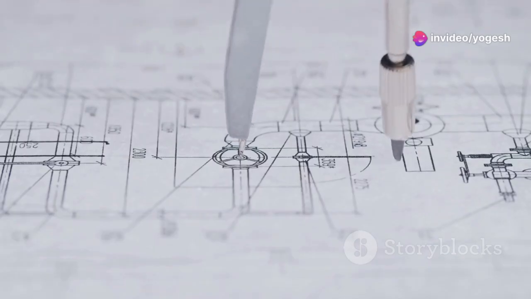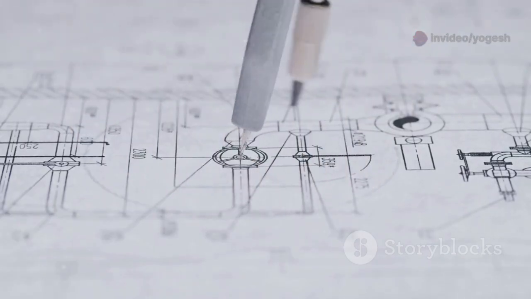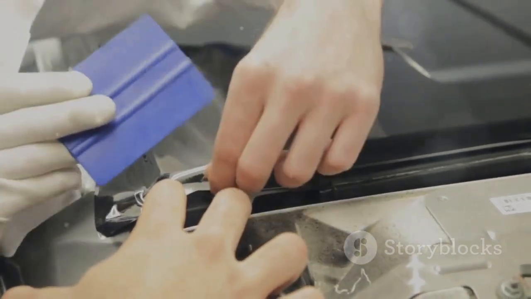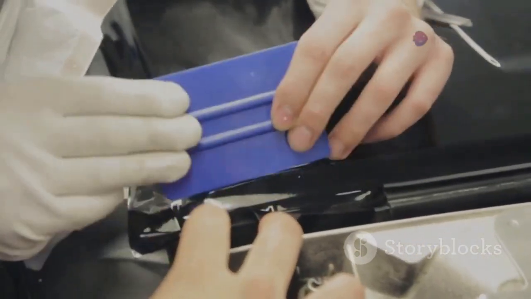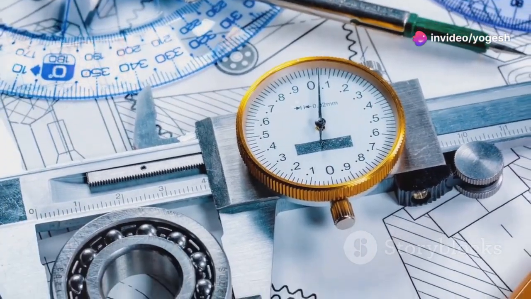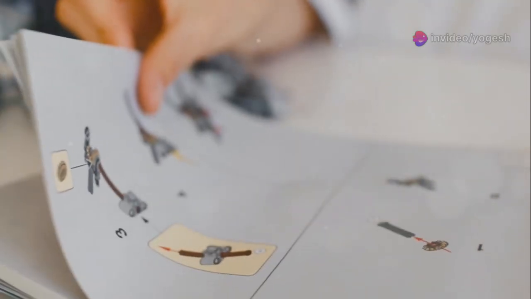However, with complex products, too many balloons can make the drawing chaotic. Ballooning doesn't easily show simultaneous actions or special steps like applying adhesive. For complex assemblies, ballooning is often combined with more detailed methods. It's a foundation, but not always enough on its own.